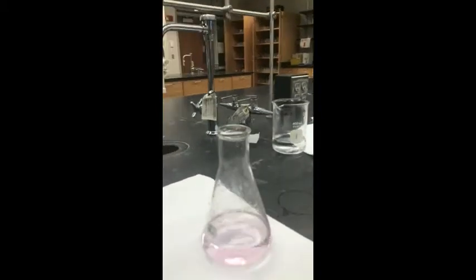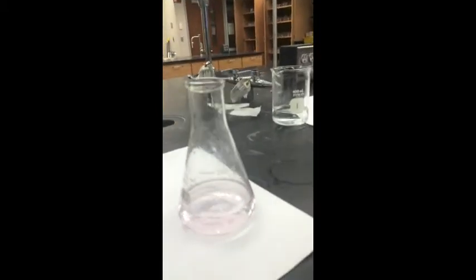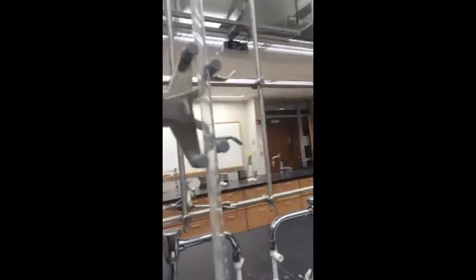And there's a final volume in the burette of 33.3 milliliters.